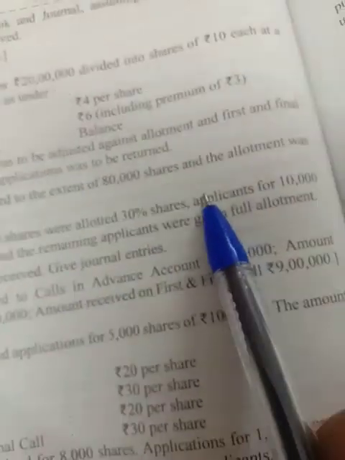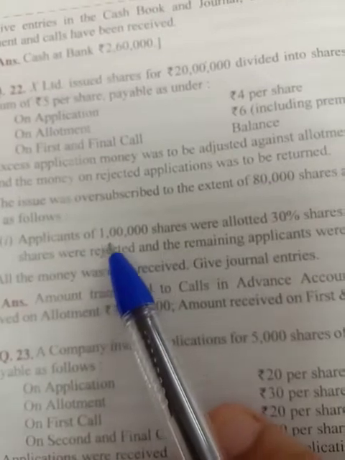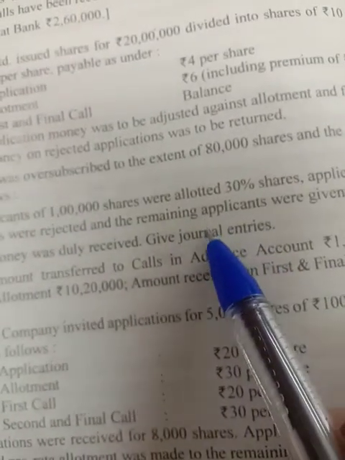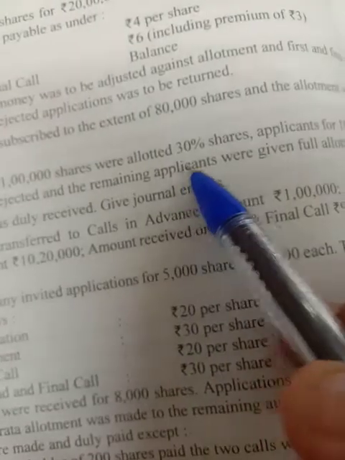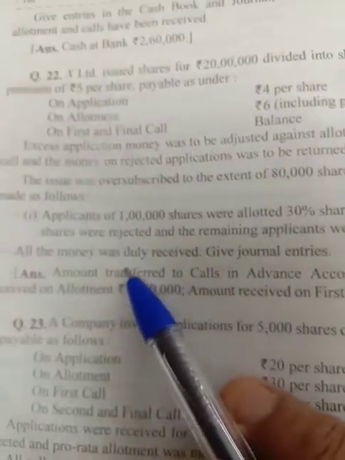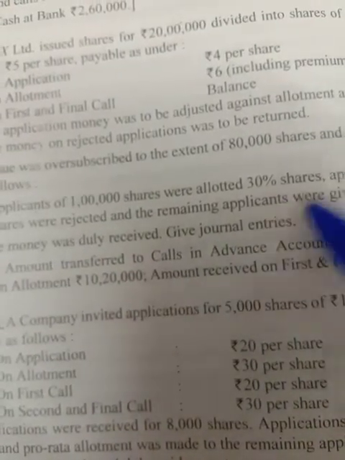And the allotment was made as follows. Applicants for 1 lakh shares were allotted 30% of shares, that means applicants of 1 lakh shares were allotted 30,000 shares, and then applicants for 10,000 shares were rejected, and the remaining applicants were given full allotment. So in this way you are to calculate, or you are to show the entries. All the money was duly received. Give journal entries in the following cases.